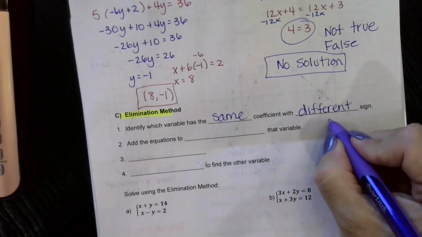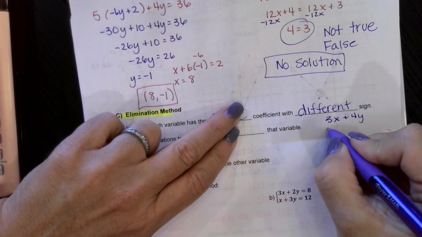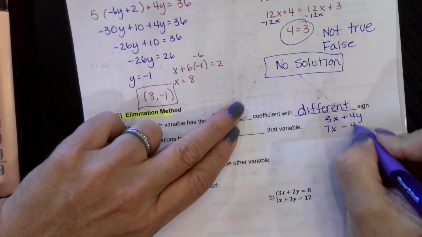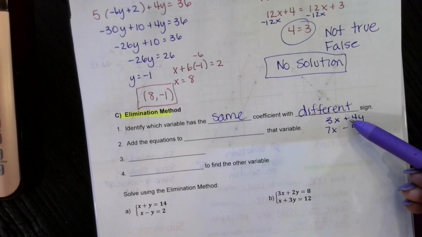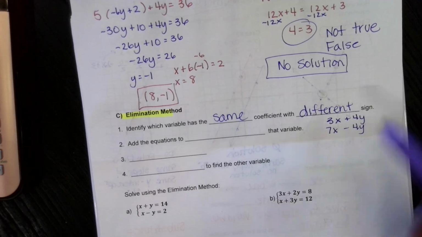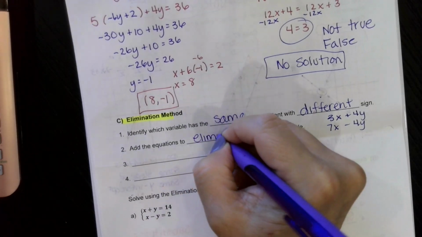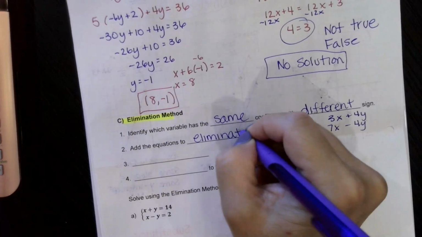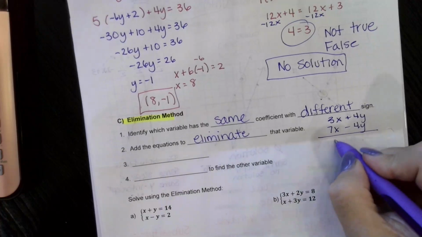So that would be something like this, 3x plus 4y and 7x minus 4y. Same coefficient, they're both 4s, different signs. One's positive, one's negative. So we're going to add the equations to eliminate, and we know eliminate means get rid of, eliminate the variable. So if I add these two equations up, I end up with 10x.